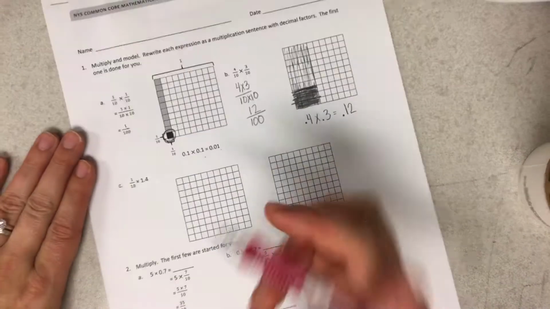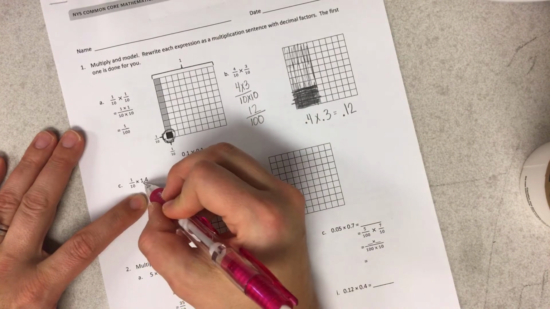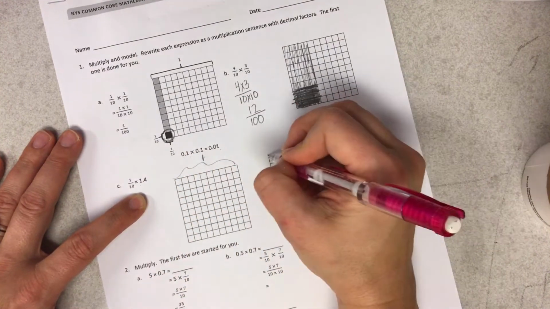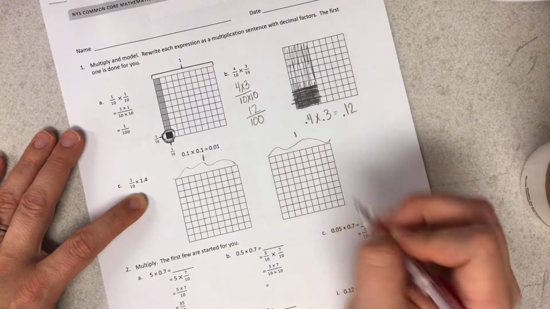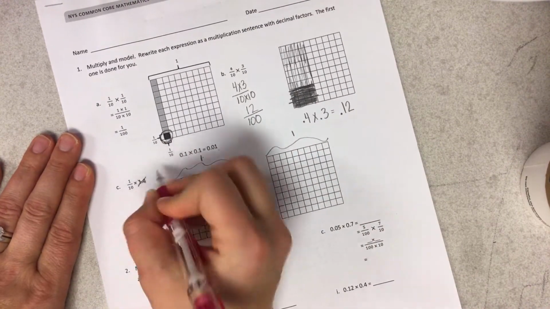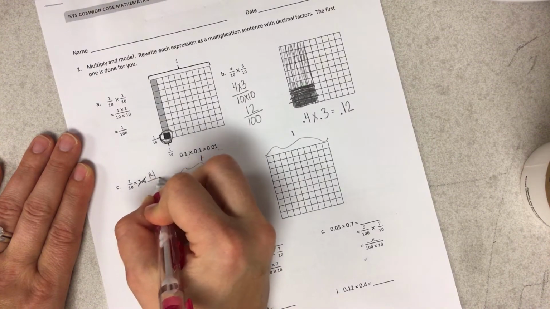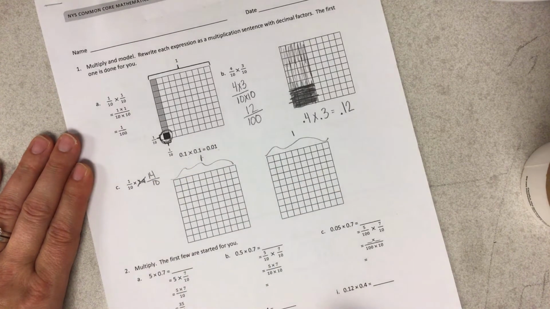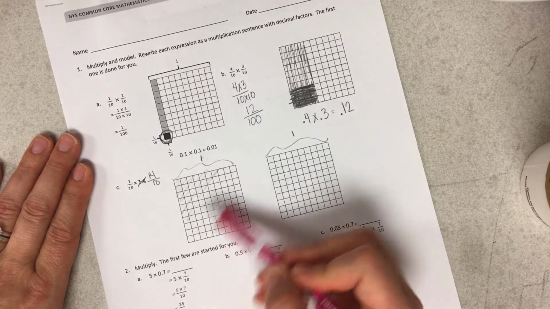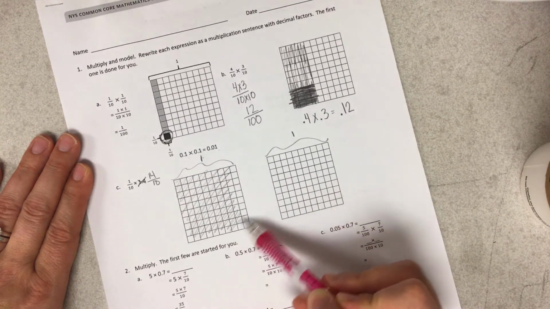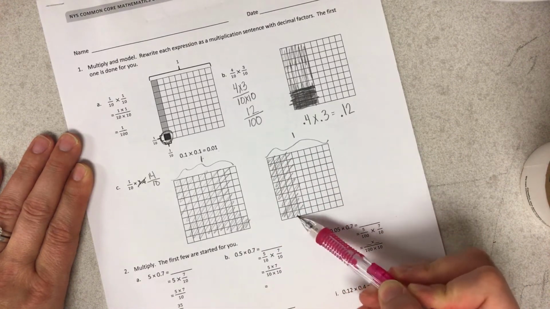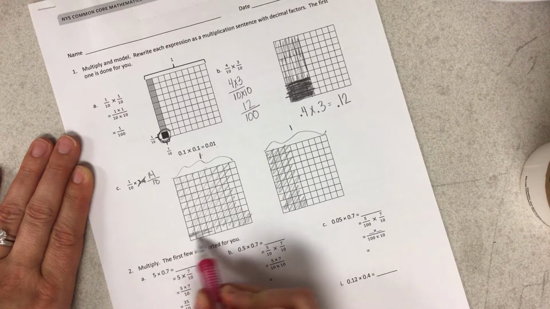Okay, this one's a little bit different because it's got a 1 and 4/10. Before I do this, I'm going to convert that into a fraction, so it's actually going to be 14/10. I'm going to show 14/10, and when I multiply it, I'm only going to multiply it by 1/10.